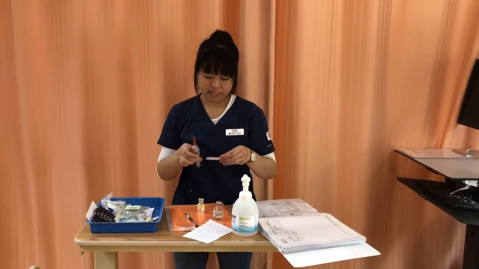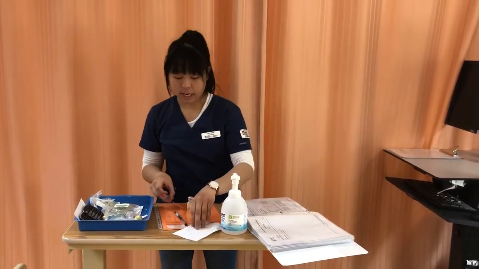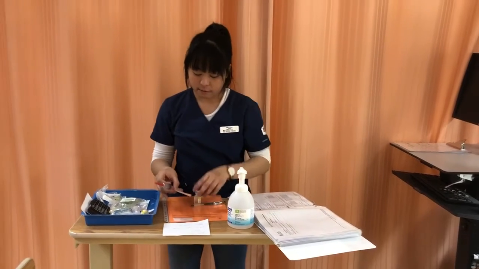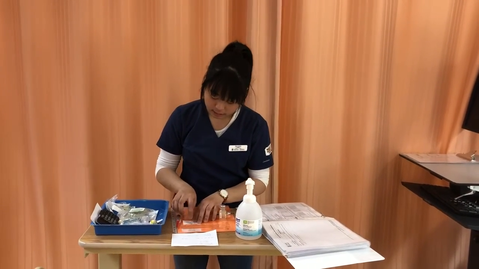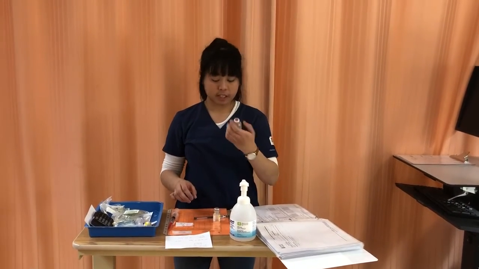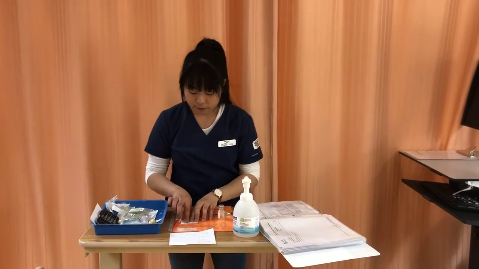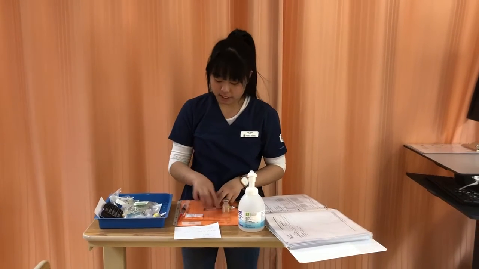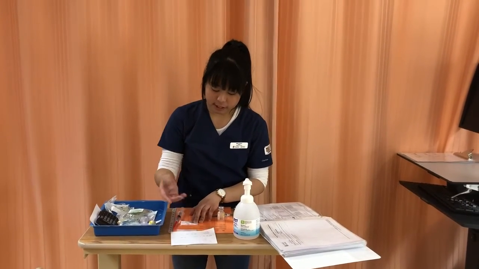So I have here my 6 mLs of medication, and I will do my second check. So I have Frida Fritz, and the medication is Penicillin G, and I have Penicillin G in here, so that's the right medication. I have 3 million units, and it's 3 million units, and I did my calculation right over here.